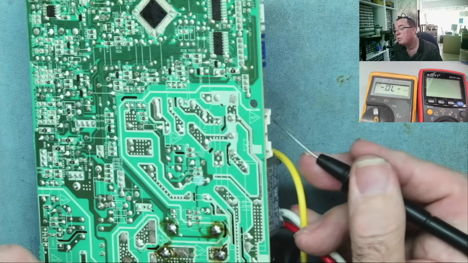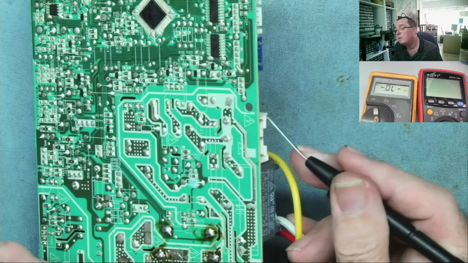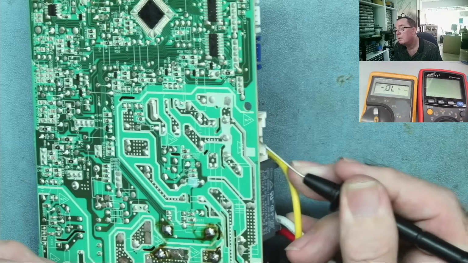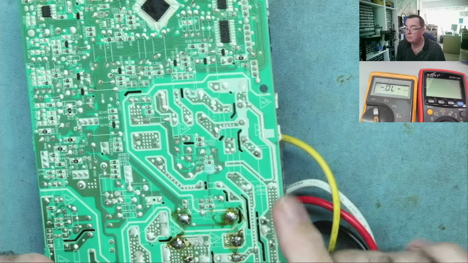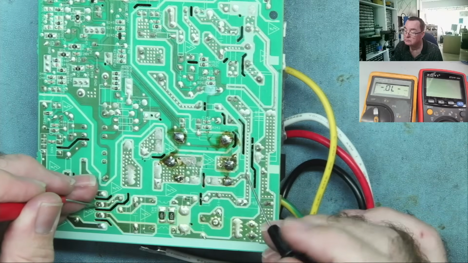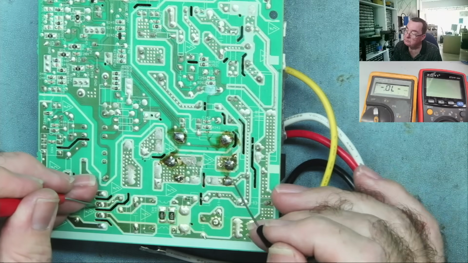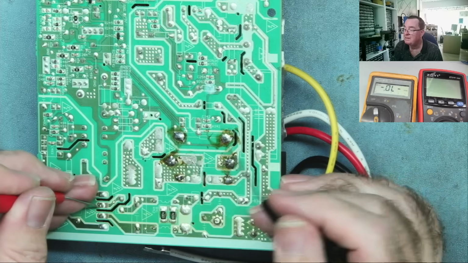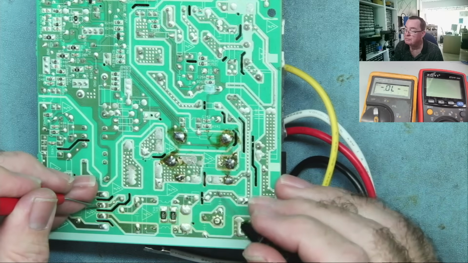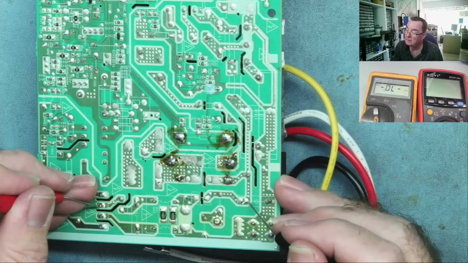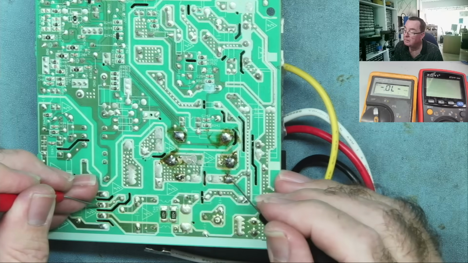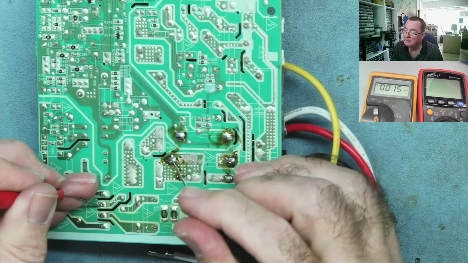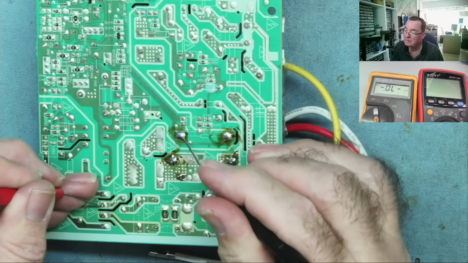Maybe to one of these plugs. No. Oh, this is the relay. Yeah, so this probably goes through the relay. To here. And then from there.